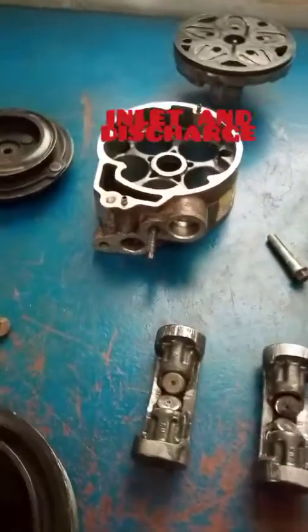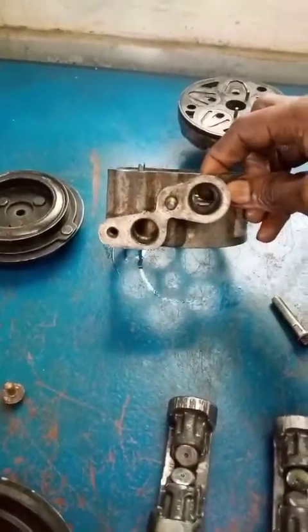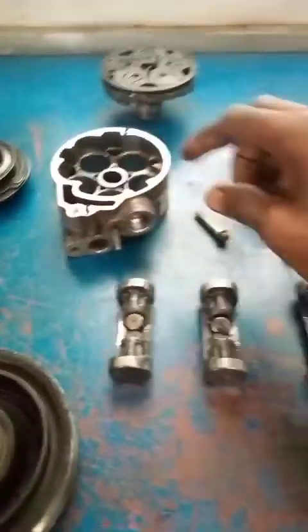And we have some other housings that have the intake and the discharge passage for refrigerants.